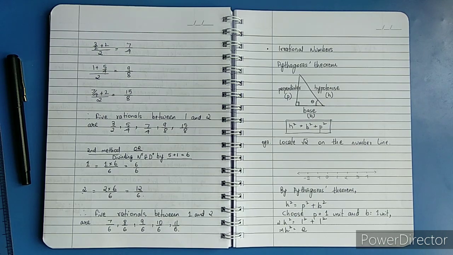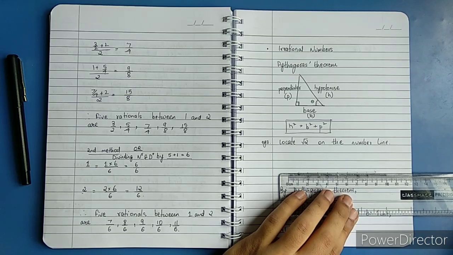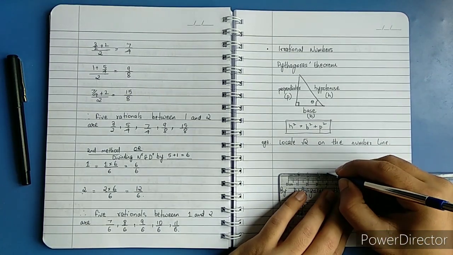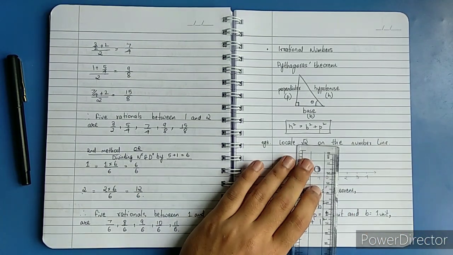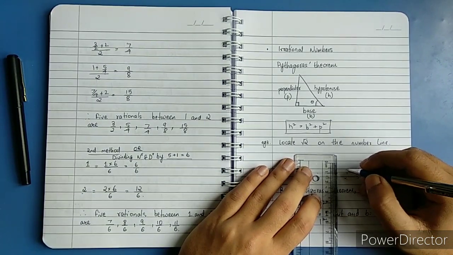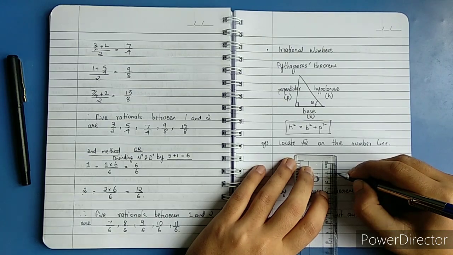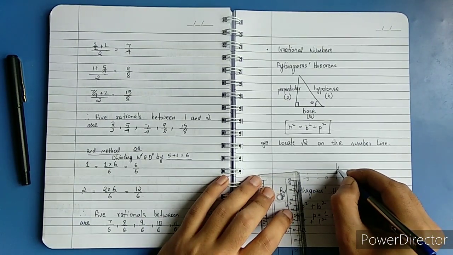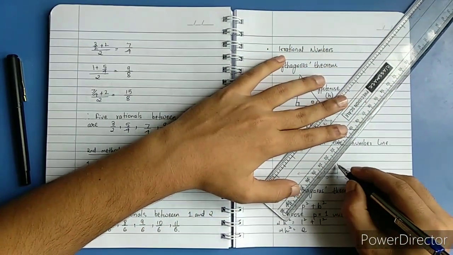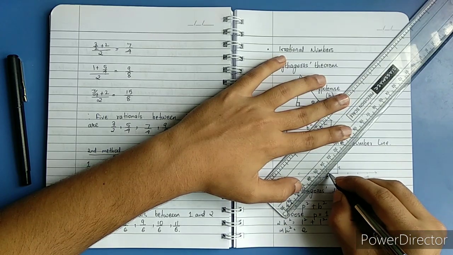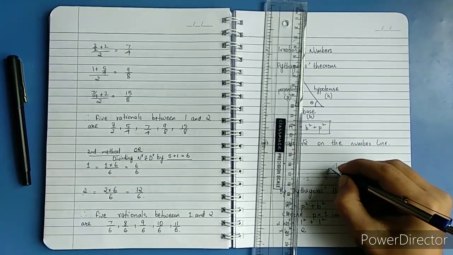So we'll draw the base as 1 unit. We are taking this base from 0 to 1. We'll draw a perpendicular of 1 unit. Make sure that this line is perpendicular to the number line. So we took this as 1. We drew the perpendicular as 1. So the hypotenuse that we get here, opposite to 90 degrees, is equal to root 2.